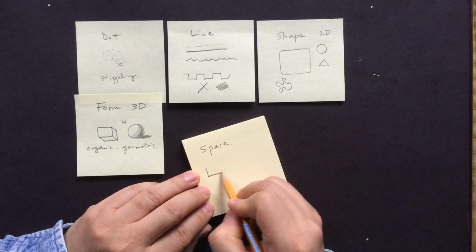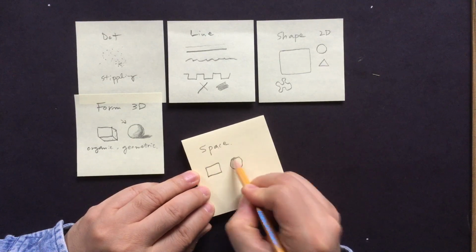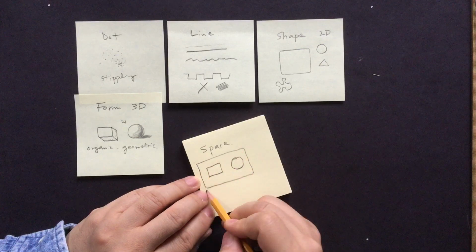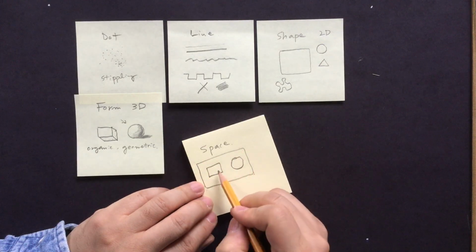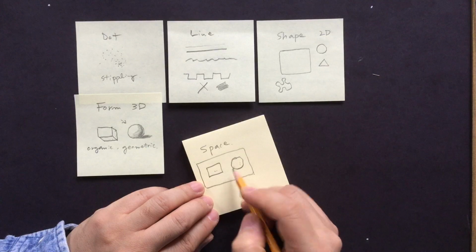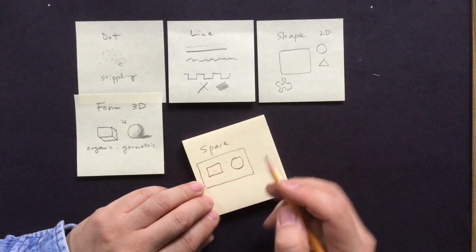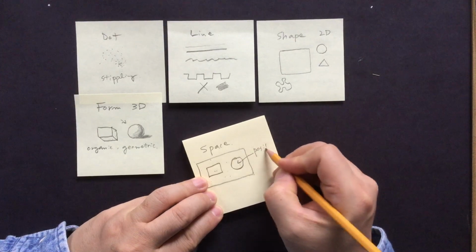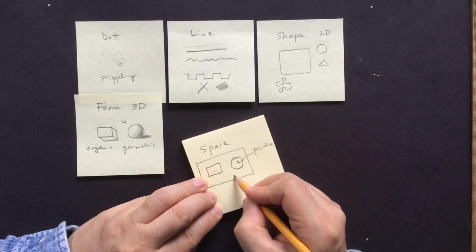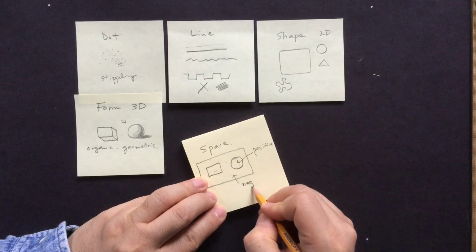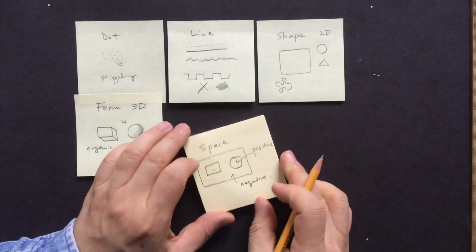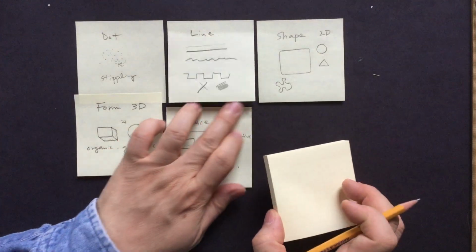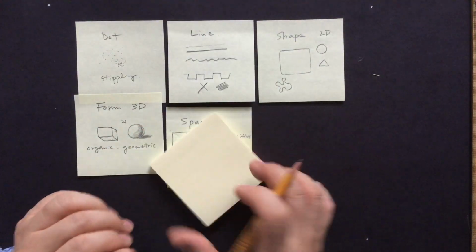Whenever we create something, let's say this is a paper, and between these two we have a space here. So once you draw something in, we call this positive space. And what's surrounding them? Negative space. So there are two kinds of space, positive and negative. So next item is color.